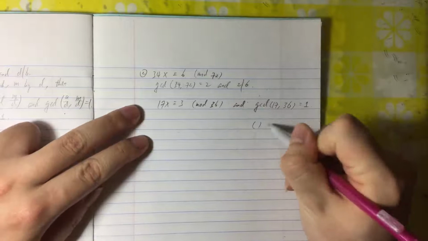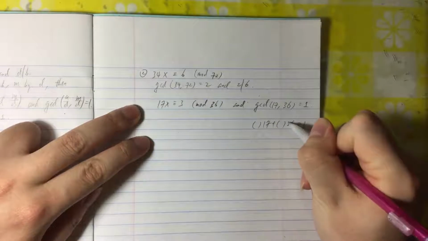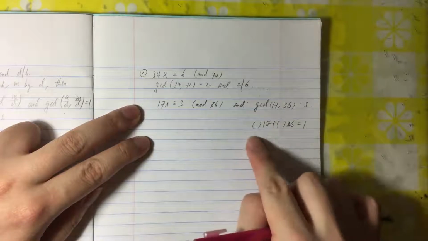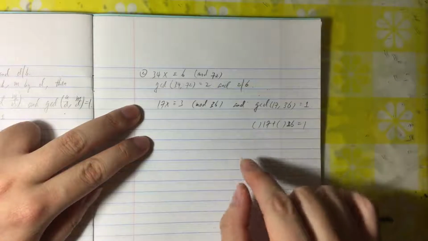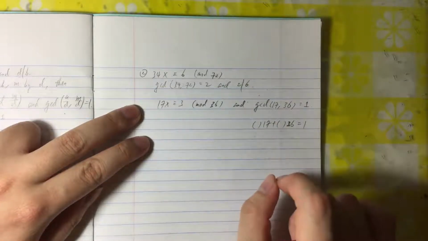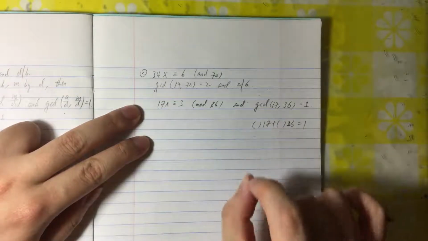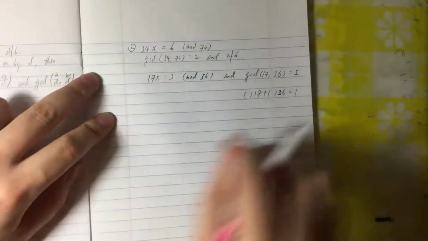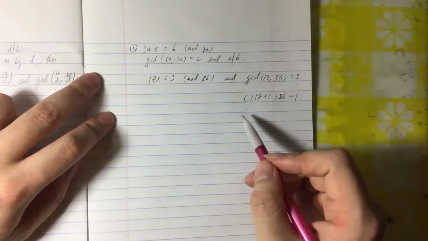We try to find some integer times 17 plus some integer times 36 that equals 1. It looks not easy here. It's hard to get a number. If we cannot guess these two integers, we must use the extended Euclidean algorithm. In the previous problem, if we could guess, that's fine. But if we cannot guess for large numbers, we must use the extended Euclidean algorithm.